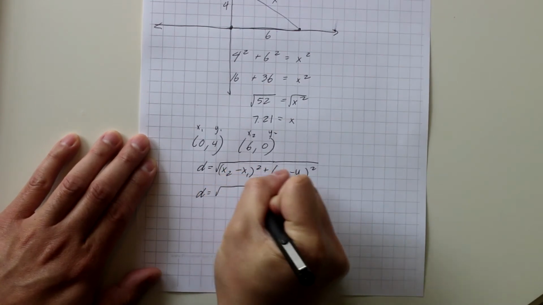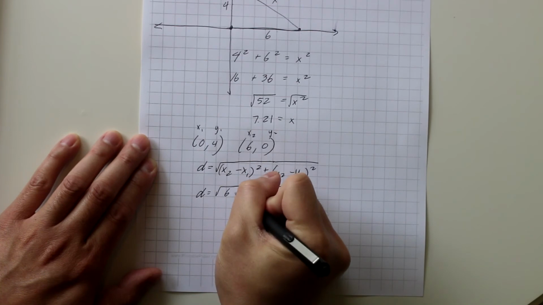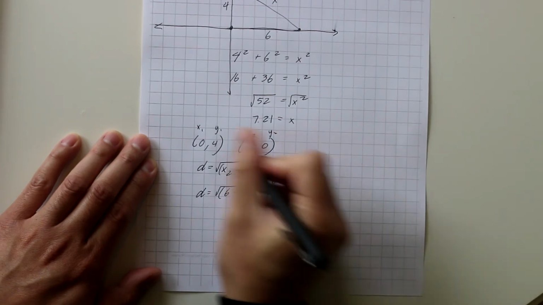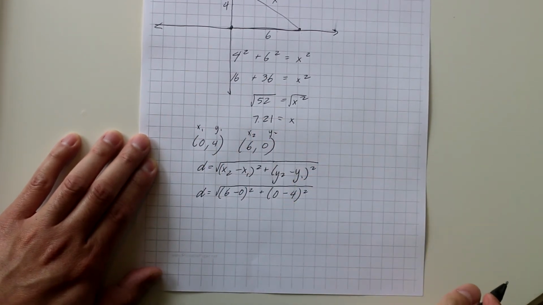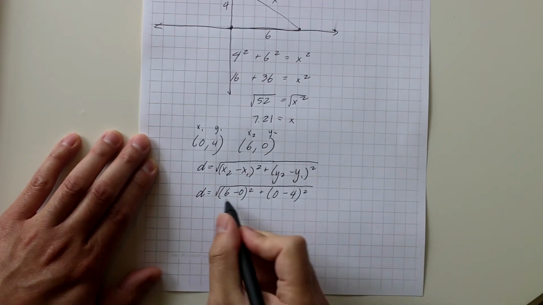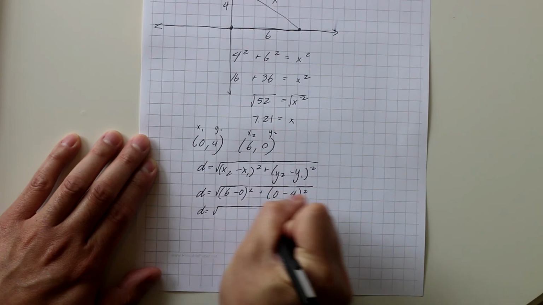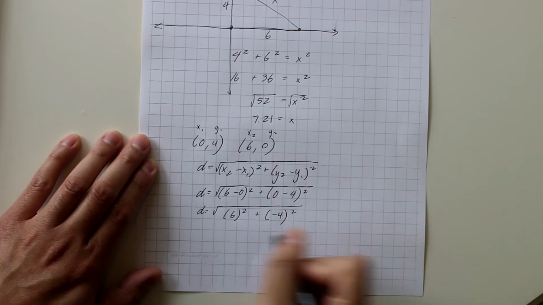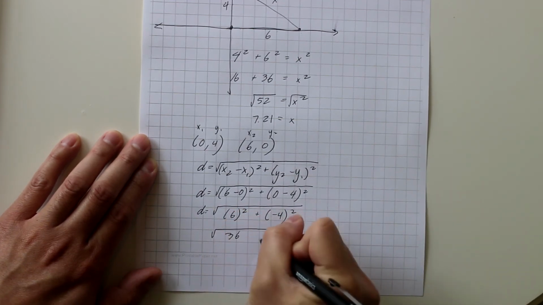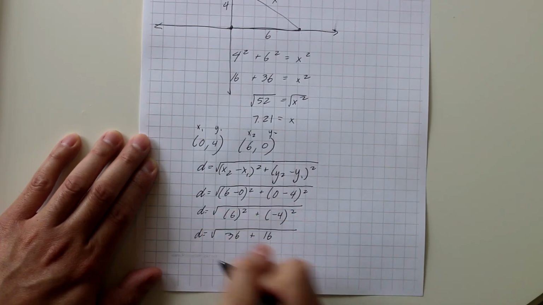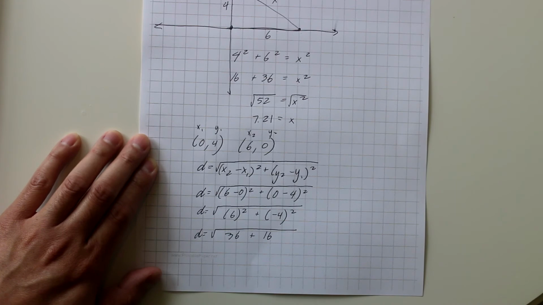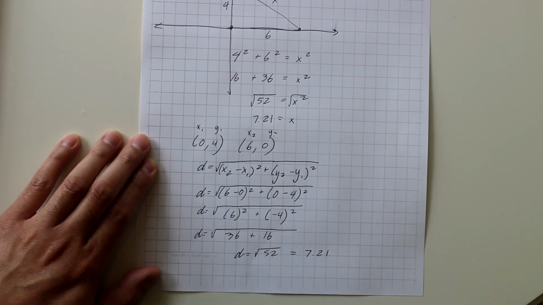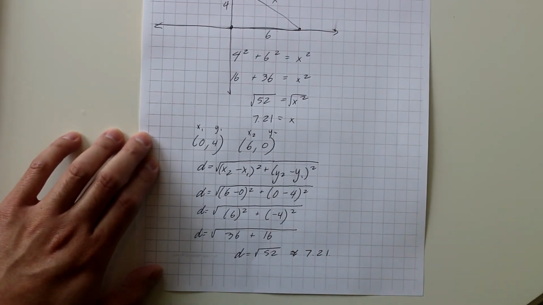I get d is equal to the square root of, okay, x sub 2 is 6, minus 0 to the power of 2 plus y sub 2 is 0 minus 4 to the power of 2. Now remember, order of operations, we do what's in the parentheses first. So I end up with 6 to the power of 2 plus negative 4 to the power of 2. And that gives me 36 plus 16. And then d is equal to the square root of 52, which we know is 7.21. And again, approximately.